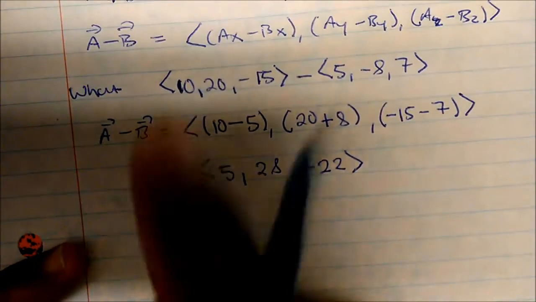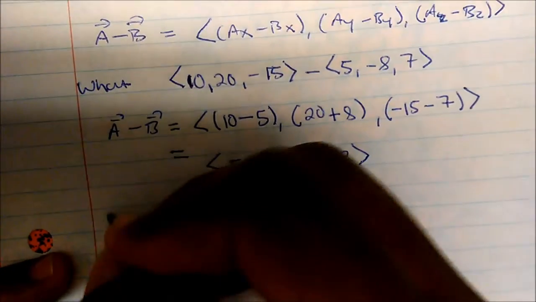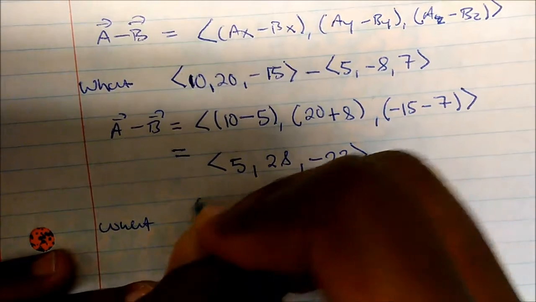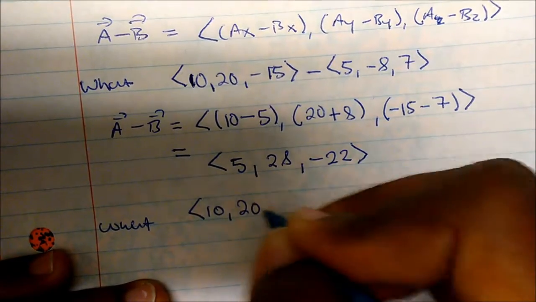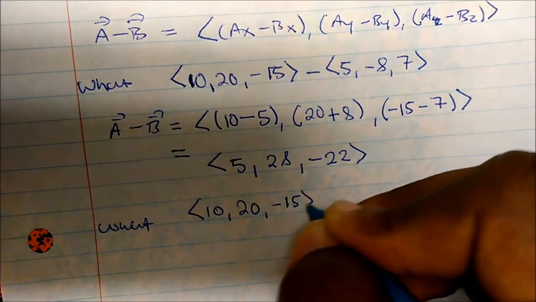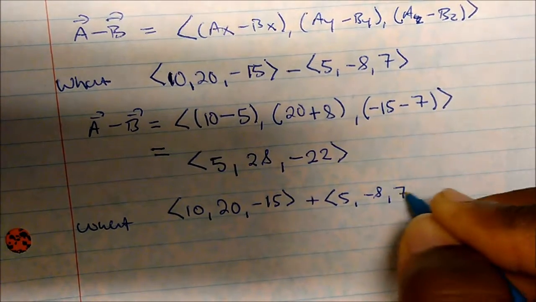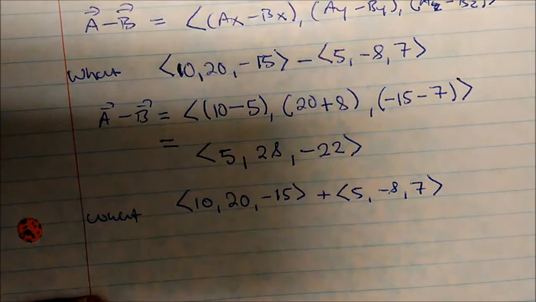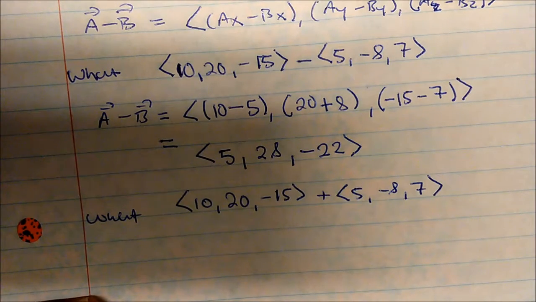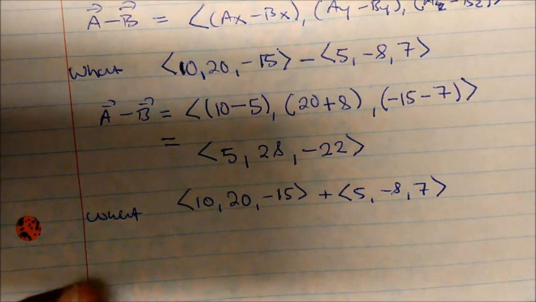Now the same is true. What if I wanted to add these? What if I say, okay, well, what is 10, 20, negative 15 plus 5, negative 8, 7? What would the vector be? What would the new vector be mathematically?